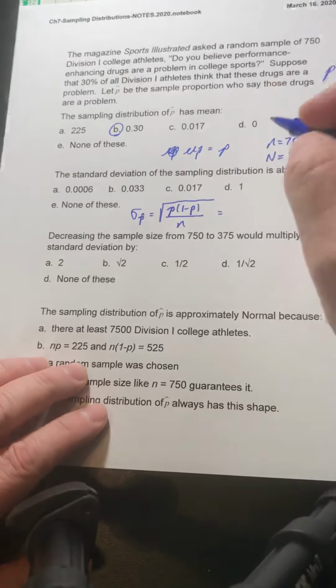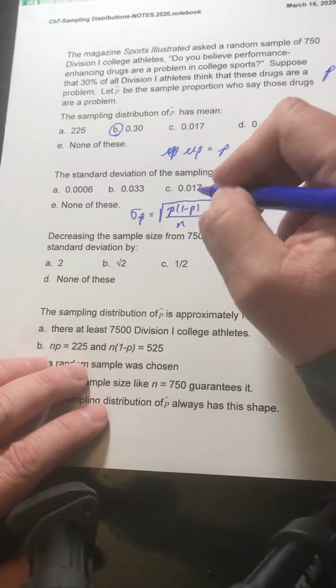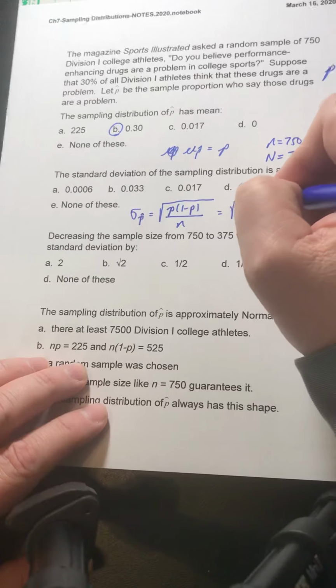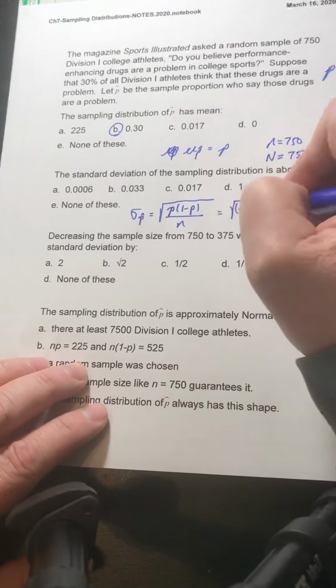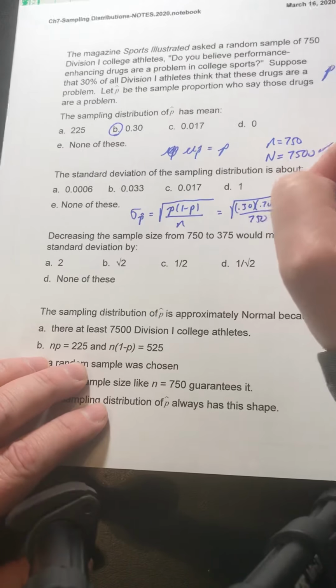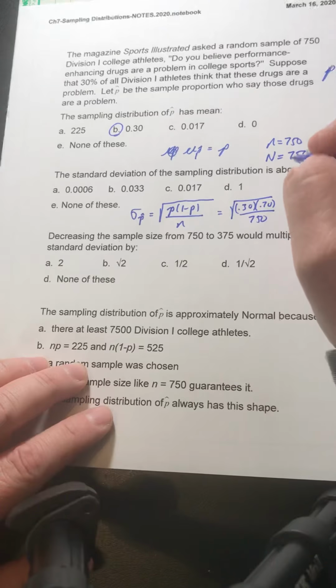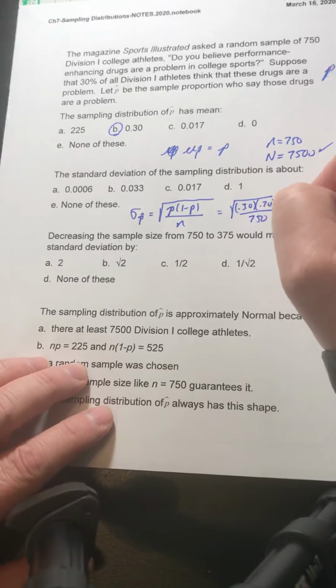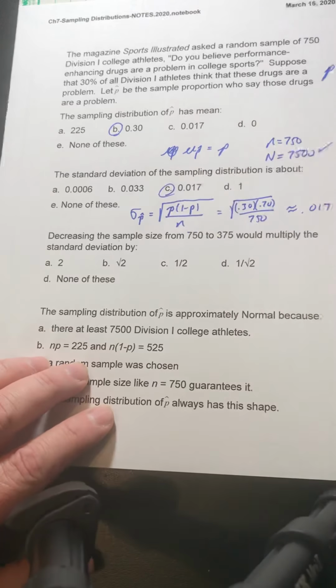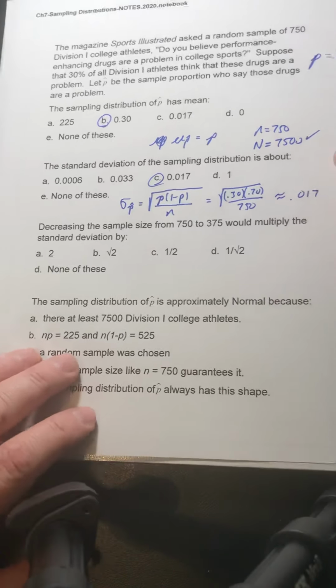Plugging in our values, we have p, which is 0.3, 1 minus p would be 0.7, and n in this case is our sample size of 750. And when we do that calculation, we get a number pretty close to 0.017. So C is the best answer there.